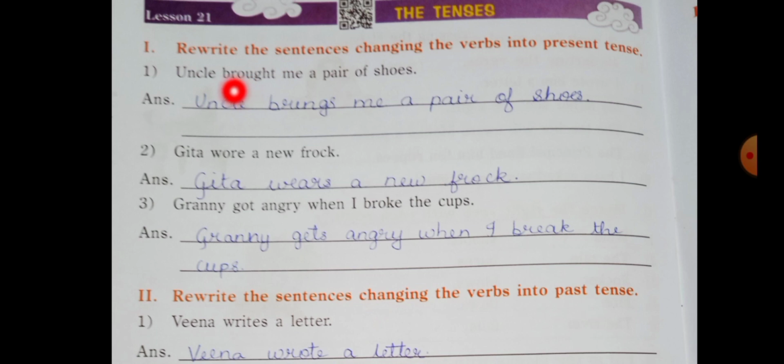What is the present tense of brought? Very good. It is bring. And we know that in simple present tense we have to add s, es or ies to the base verb. So bring will become brings. The answer is Uncle brings me a pair of shoes.